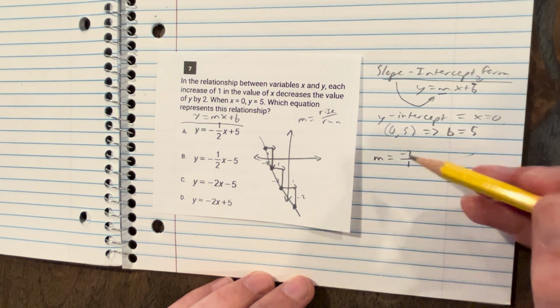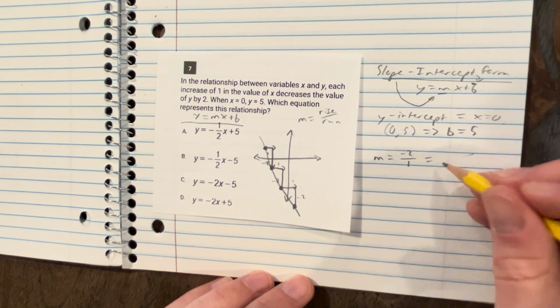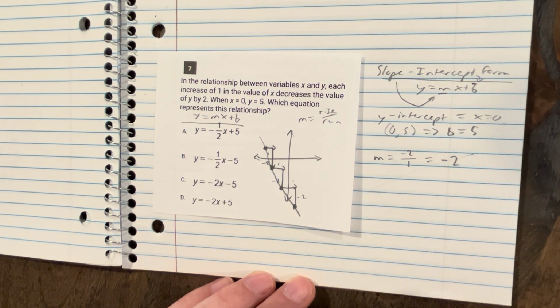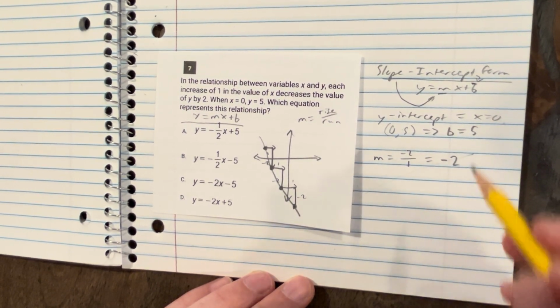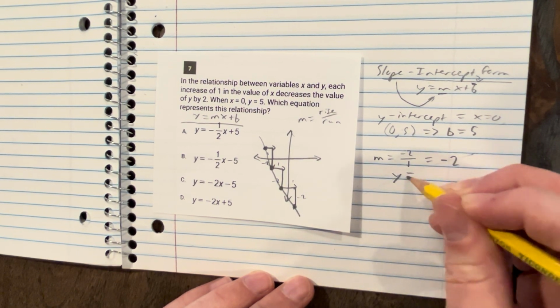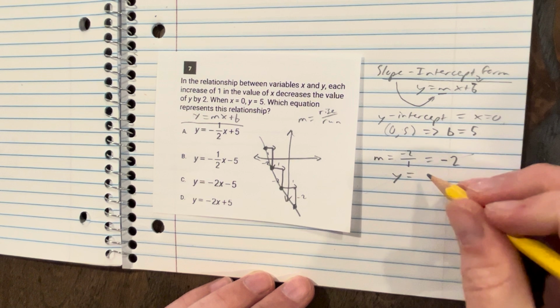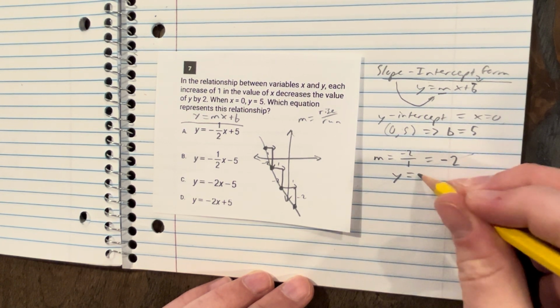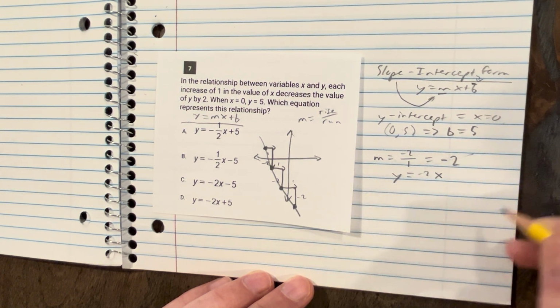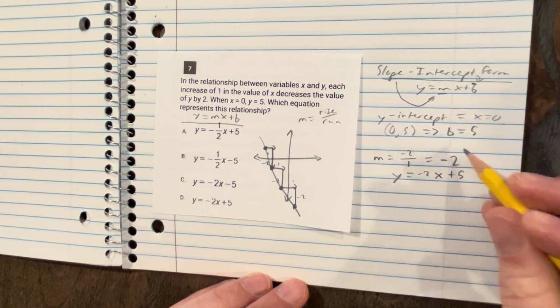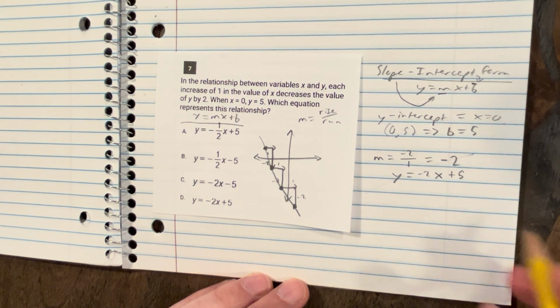So then our m is equal to negative 2 over 1, and negative 2 divided by 1 is negative 2. So we see our m is negative 2, our b is 5. We have everything we need to write slope-intercept form because we have our slope and our y-intercept. So y is going to equal our slope, negative 2, times x, which just remains x, plus 5, because b is equal to 5. And we look for our answer.